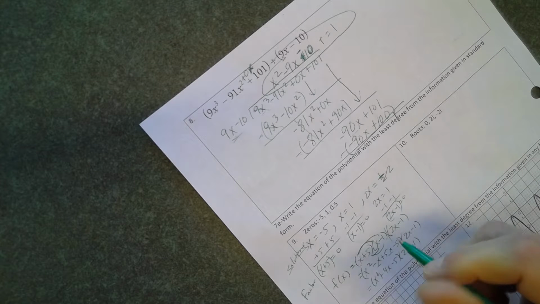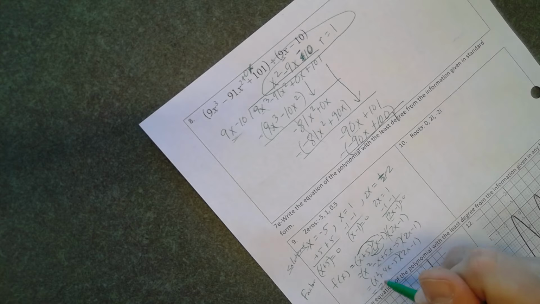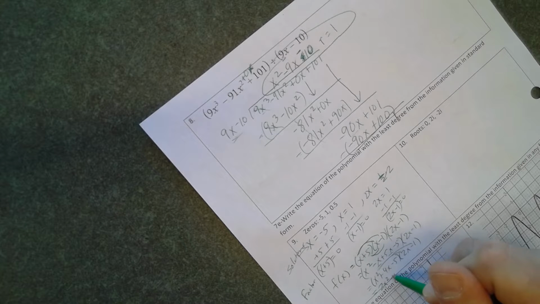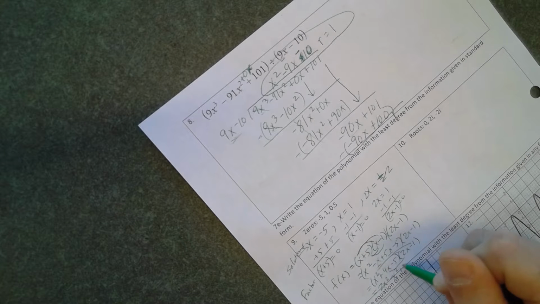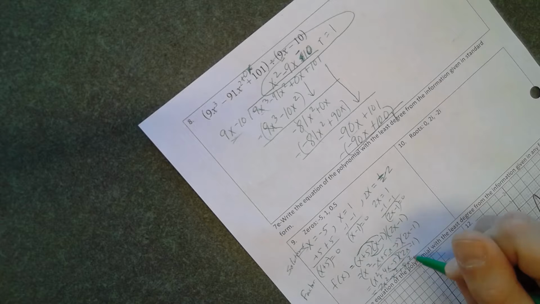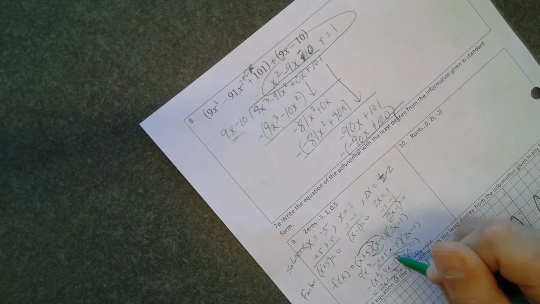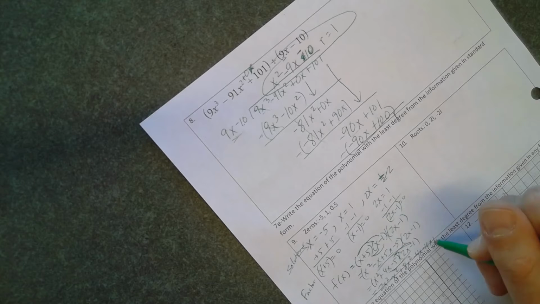We need to multiply that out now. x squared times 2x is 2x cubed, minus x squared, plus 8x squared, minus 4x, minus 10x, plus 5.